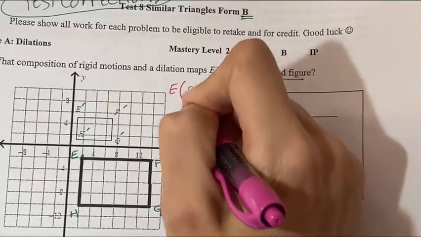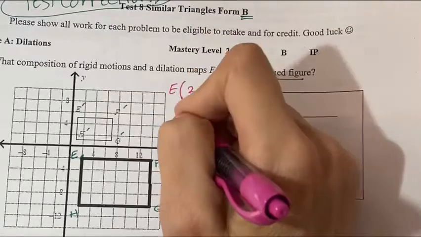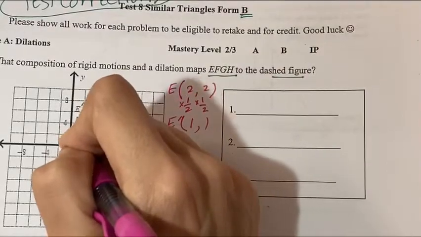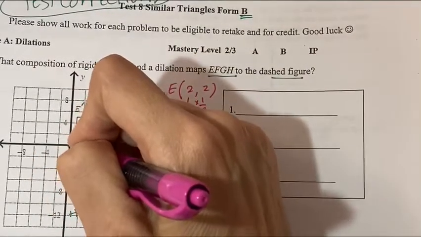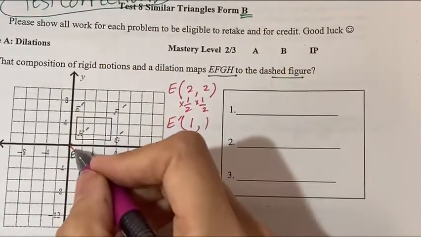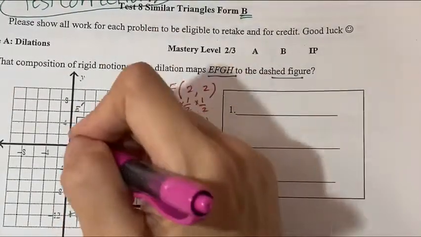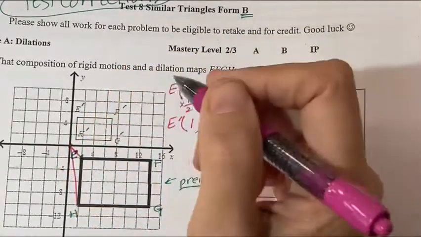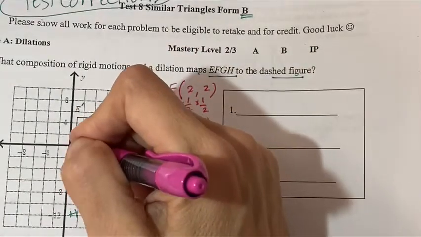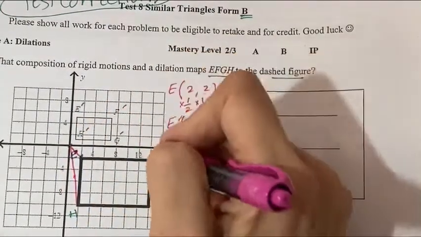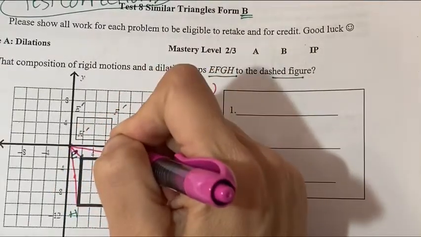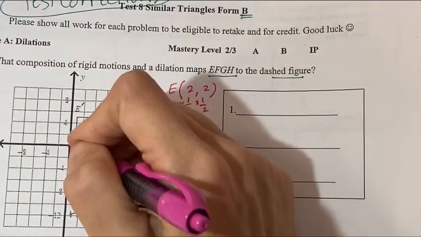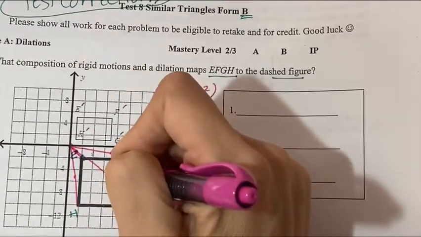So if we multiply each one by 1/2, we get E prime is 1, 1. If we dilated it at the origin, halfway between the origin and E would be there, and between the origin and H, halfway would be here, and between E and F, halfway would be here, and between E and G, or excuse me, G, halfway would be right about here.